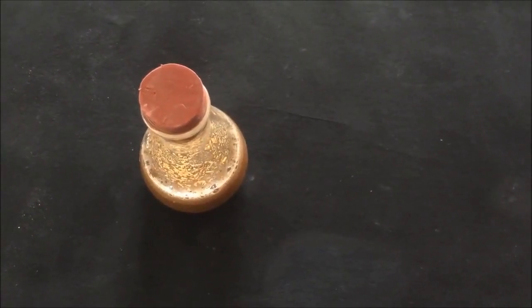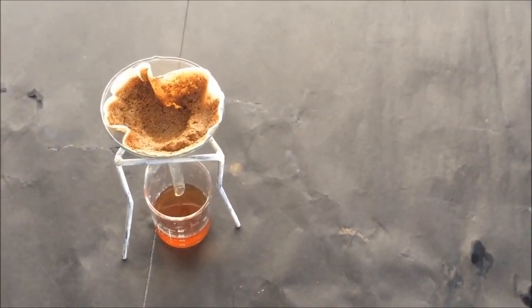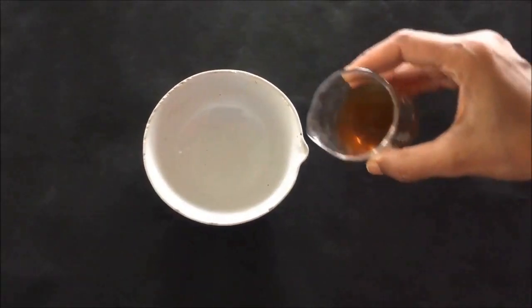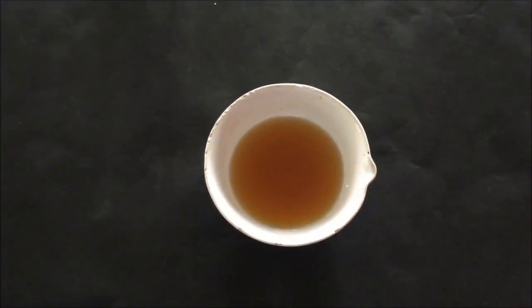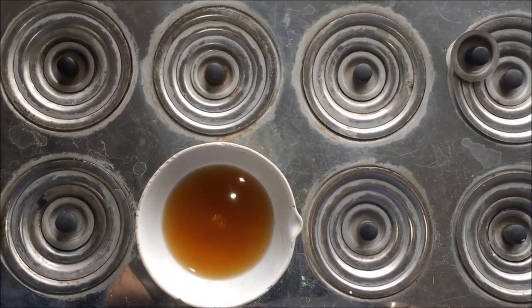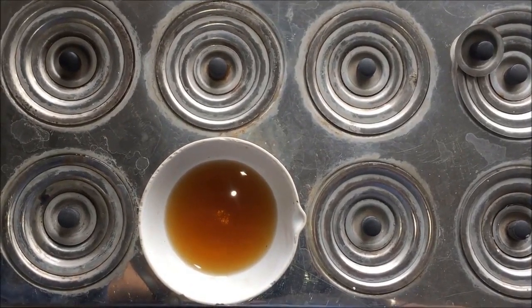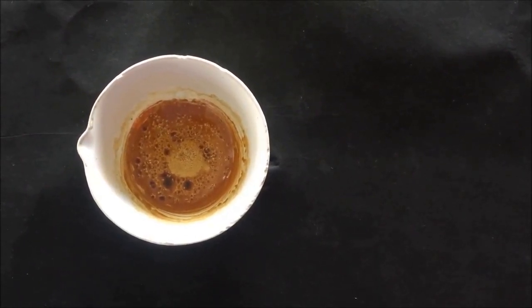After 30 minutes, filter the content of the conical flask through normal filter paper, discard the residue, and collect the ethanolic extract below into the beaker. Then transfer the ethanolic extract into the china dish. Keep the china dish over the boiling water bath to evaporate the solvent and to dry the ethanolic extract completely. After drying, remove the china dish from the water bath. You can see that the solvent is completely evaporated and the ethanolic extract is completely dry.